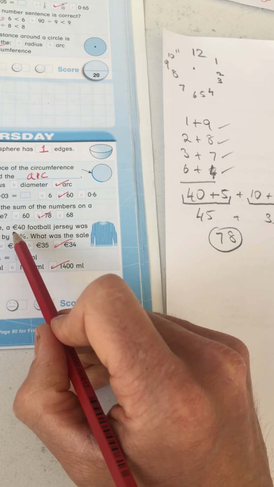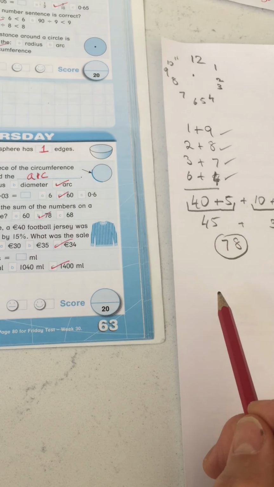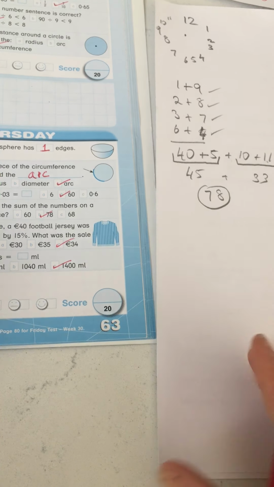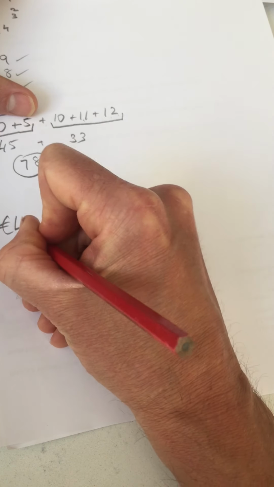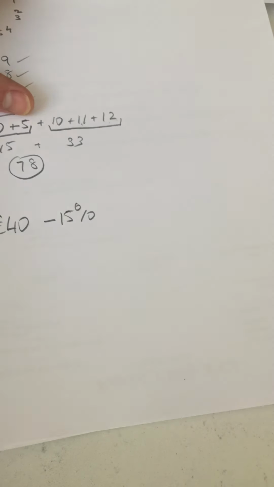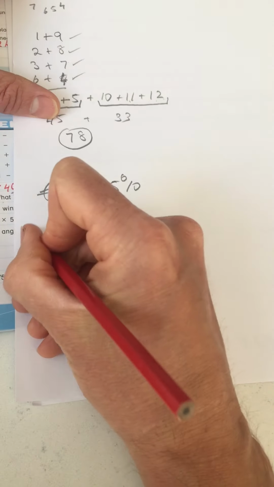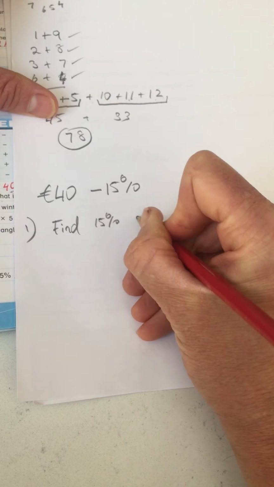Number 19, in a sale, a €40 football jersey was reduced by 15%. What was the sale price? So a €40 football jersey was reduced by 15%. First we're going to find 15% of 40.